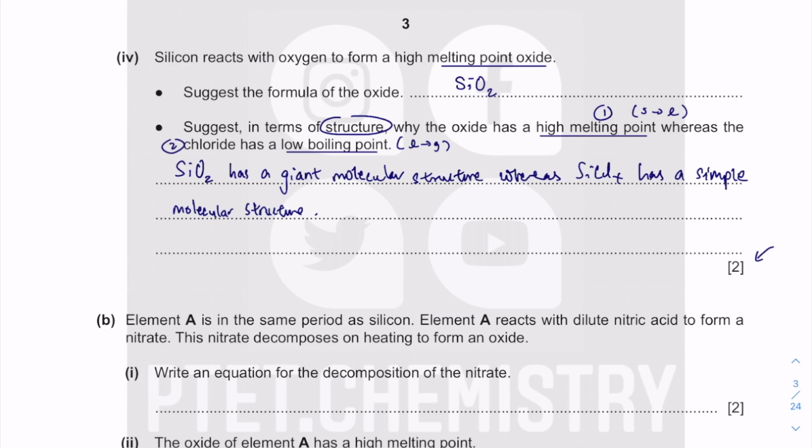All right, so what are we doing? Melting. Okay, so melting SiO2 requires a lot of energy to break many strong covalent bonds.